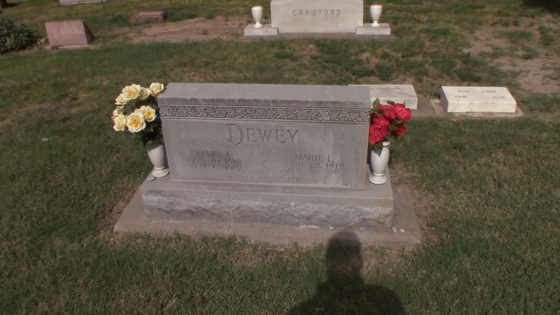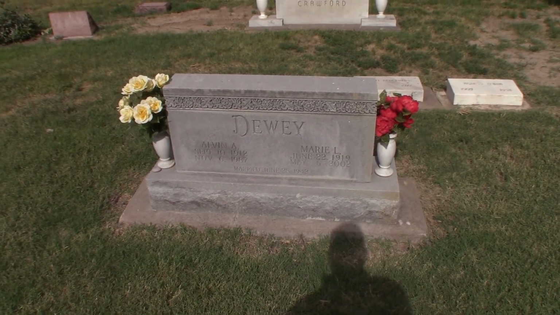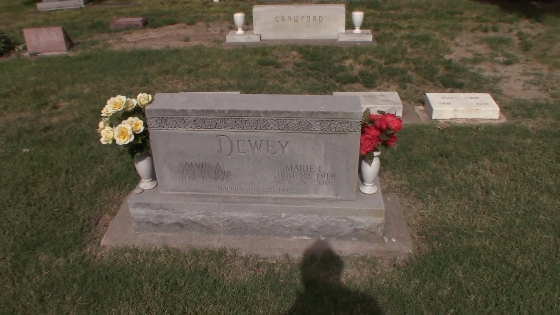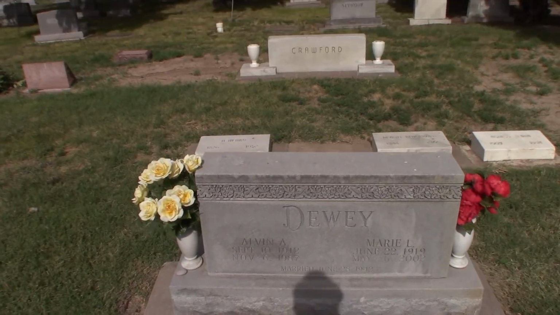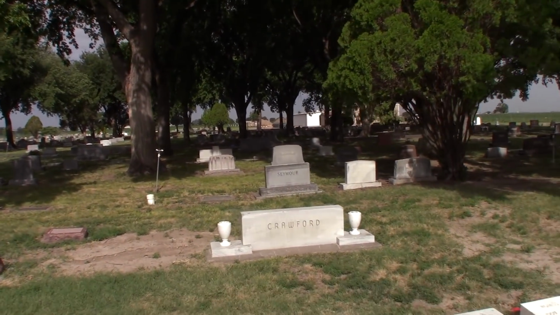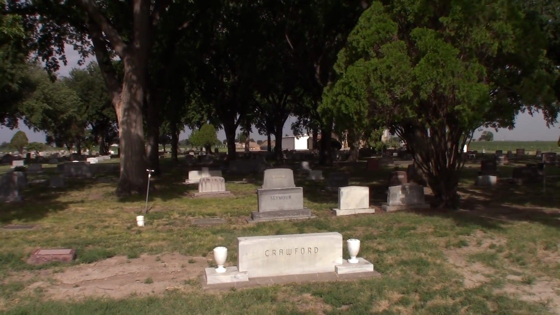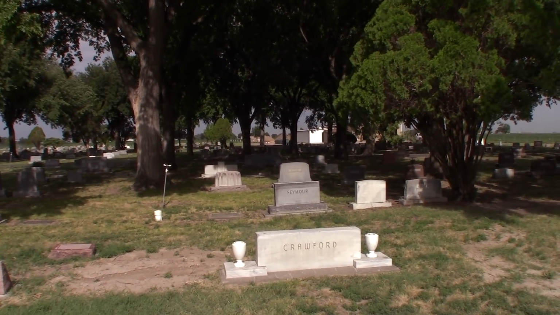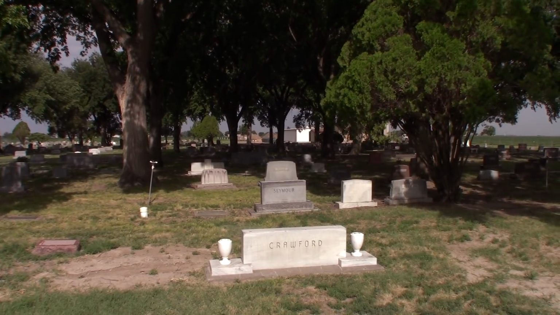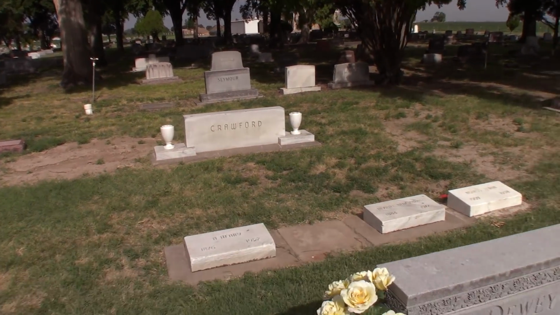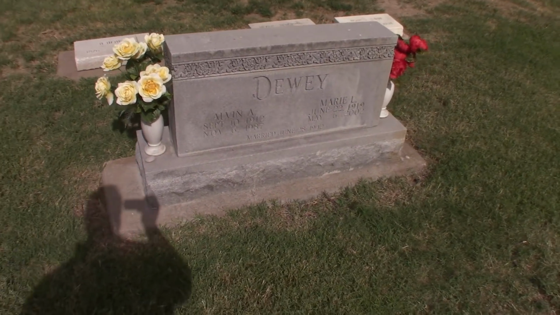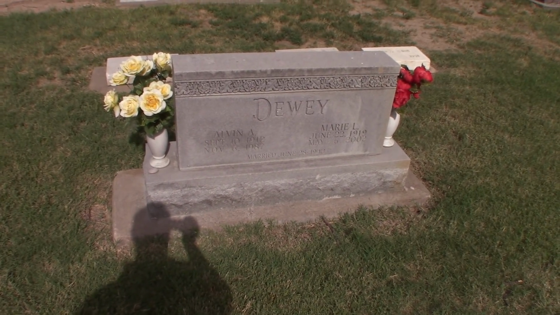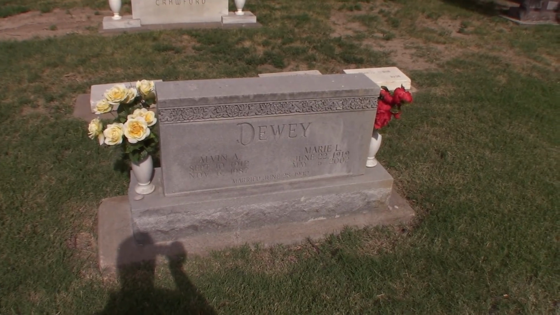He lies here with his wife. And he's not buried very far from the Clutters. The Clutters are buried probably 100 yards from here, right kind of where the center of the camera is there. So he's laid to rest fairly close to one of the most famous murders in history, and he was the one involved in solving it.